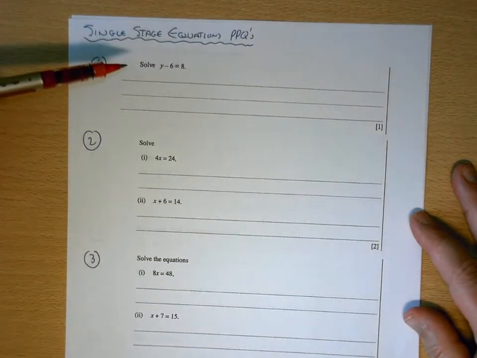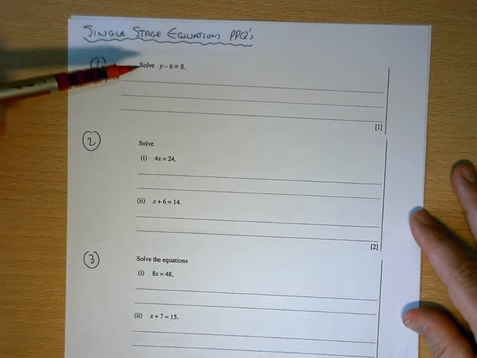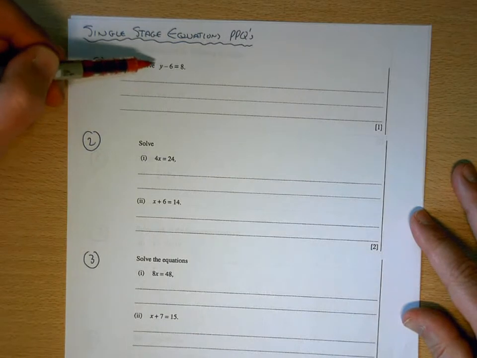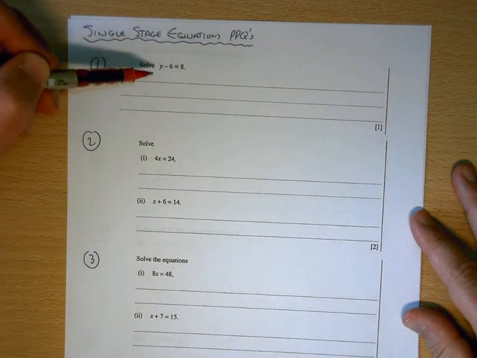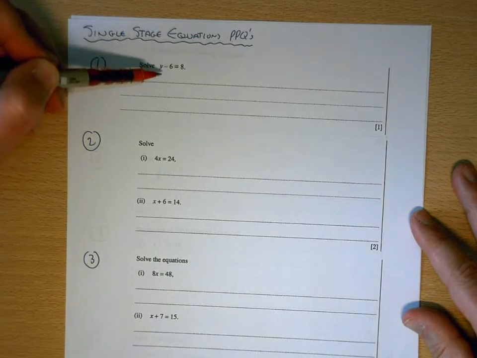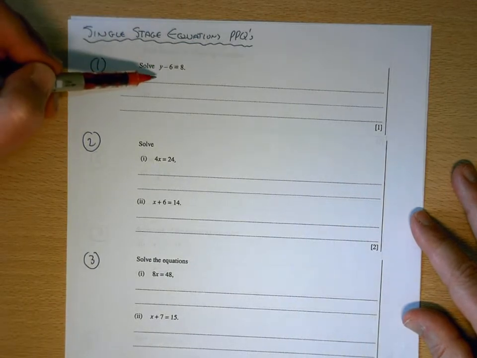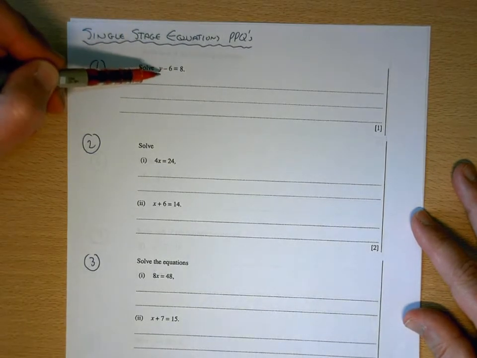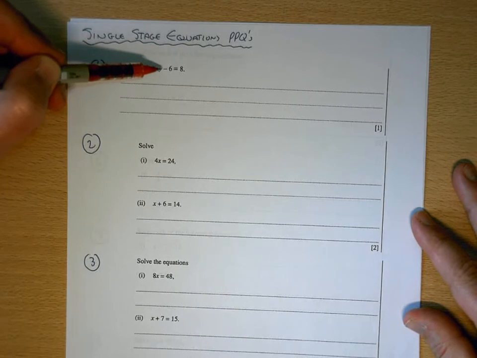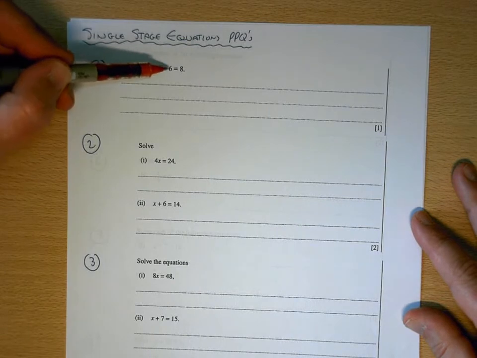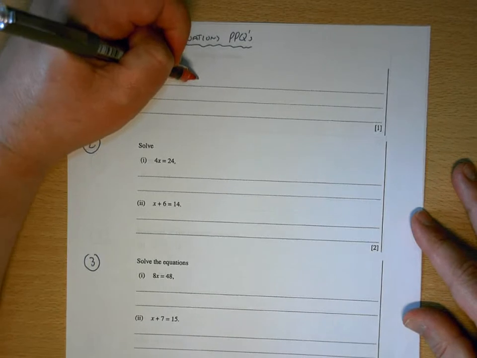There's any number of ways that you would have been taught these, but ultimately what you have to remember is that in order to isolate the y, just to get the unknown on its own, you have to do the opposite to whatever else is being done to it. So for example, in this question, 6 is being subtracted from it. So in order to get the y on its own, I have to do the opposite of subtracting 6, which is adding 6. If I add 6 to this, it becomes 0, so I just get y on its own.